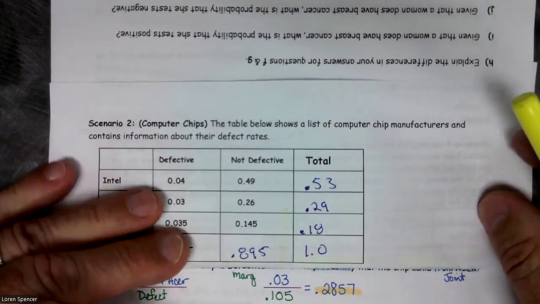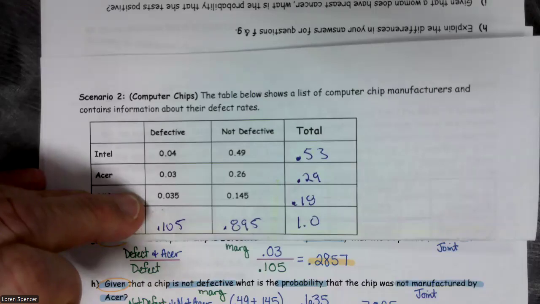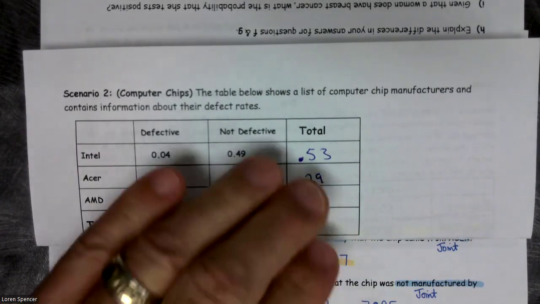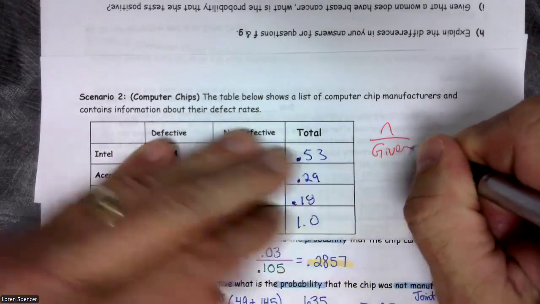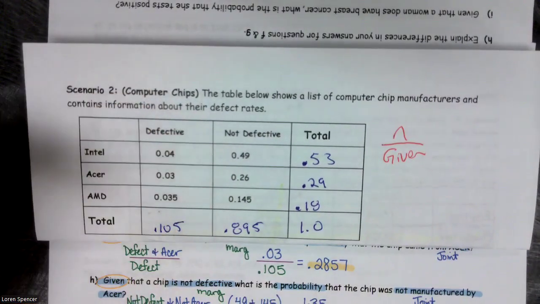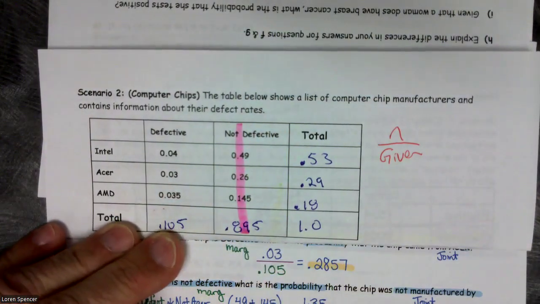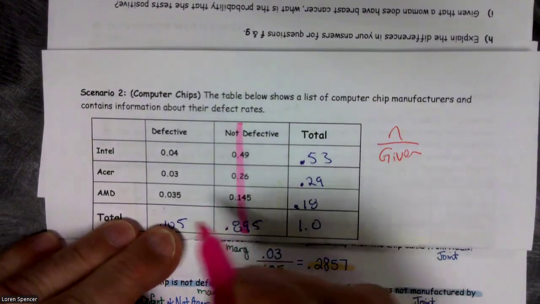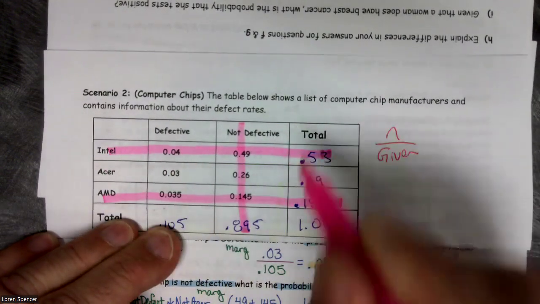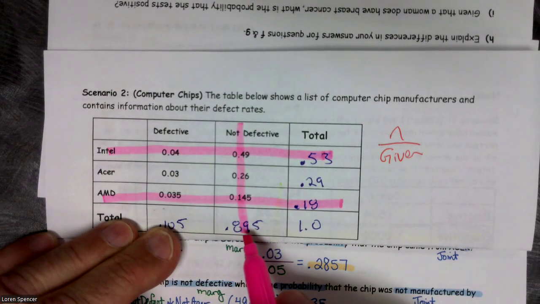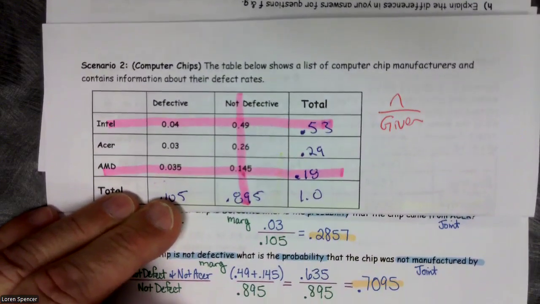And then finally down to the last one. Given that a chip is not defective, what's the probability the chip was not manufactured by Acer? So again, we're looking at intersection over given. This one's a little bit tricky, but given the chip is not defective, so we're looking at the not defective. What's the probability the chip was not manufactured by Acer? That means we can't include Acer. We can only include AMD and Intel. So my denominator is 0.895 because that's what I was given. But my numerator is going to be these two added together.